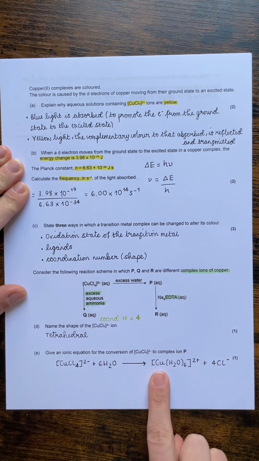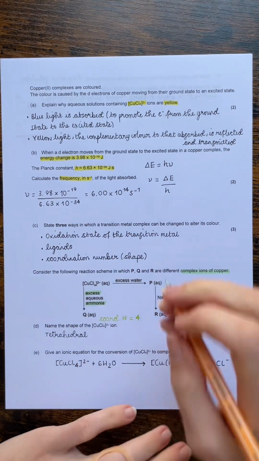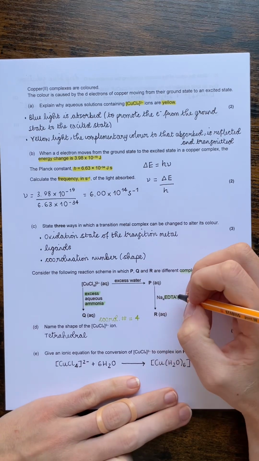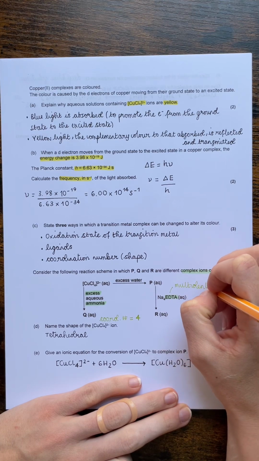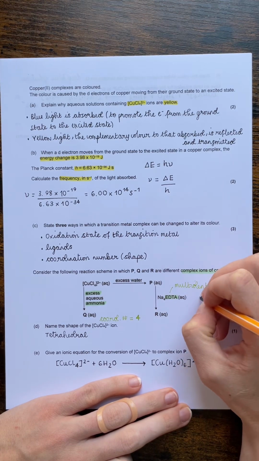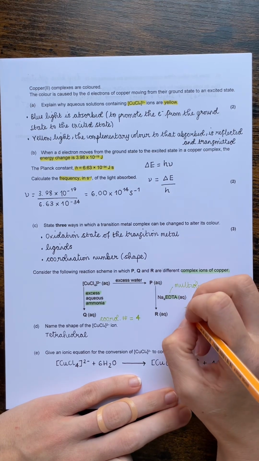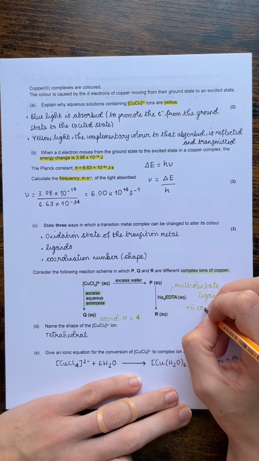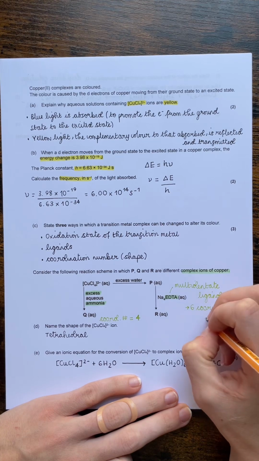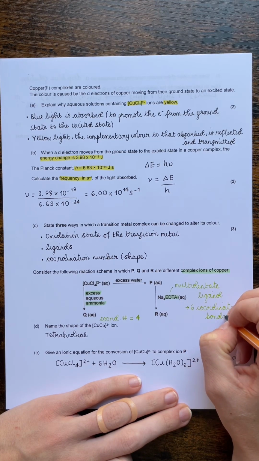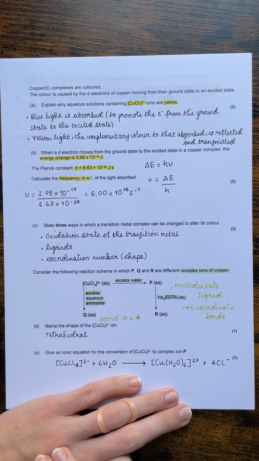So P is our Cu(H2O)6 2+ ion, and EDTA, this is our transition metals knowledge coming into play here. So this is a multidentate ligand. And we need to know that EDTA has the capability of forming 6 coordinate bonds. And that therefore tells us that if we're going to be doing a ligand substitution reaction, that we're only going to need 1 EDTA to take the place of all 6 of the waters.